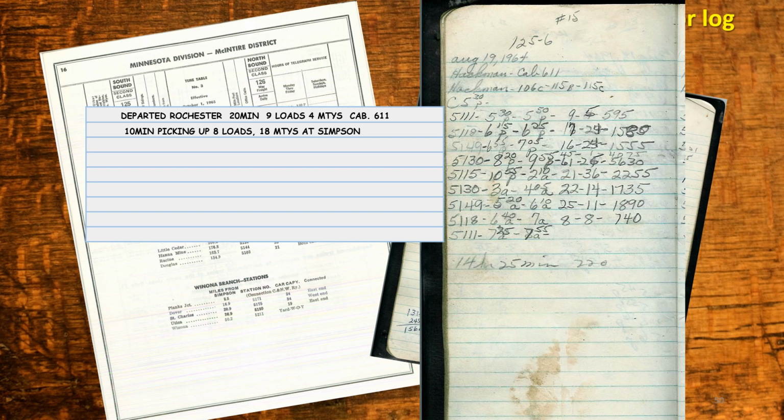5118 is the next station and was there from 6:15 to 6:25. So he spent 10 minutes at Simpson, Minnesota, picking up 8 loads and 18 empties. Next station is Stewartville, Minnesota. Spent 10 minutes setting out 1 load at Stewartville. He left Stewartville with 16 loads and 24 empties and just a little over 1,500 tons.